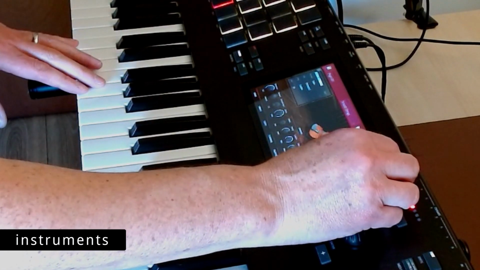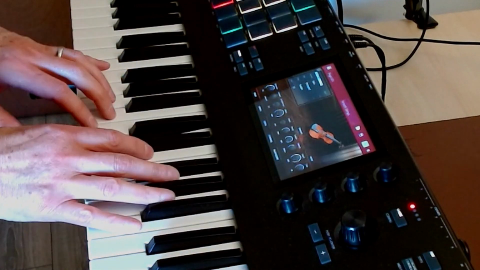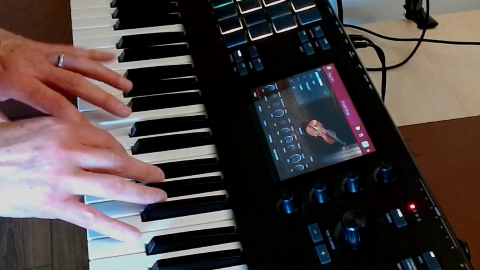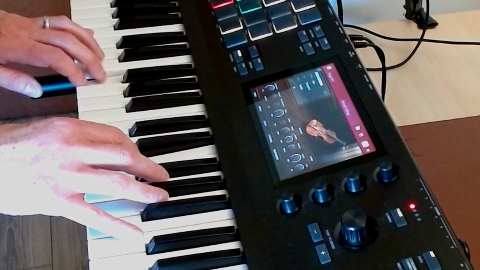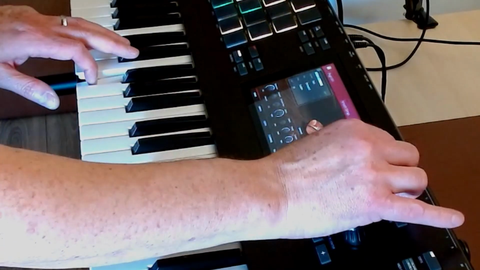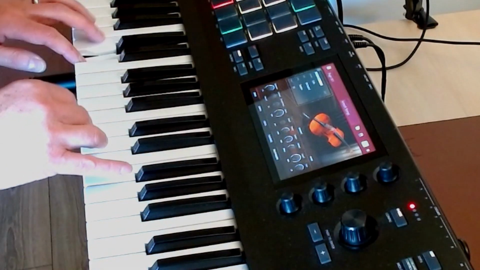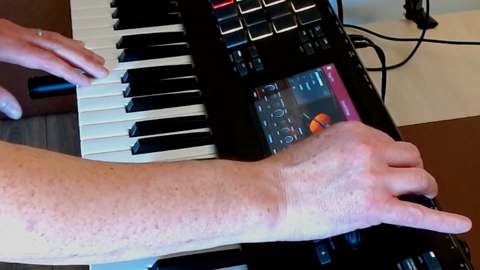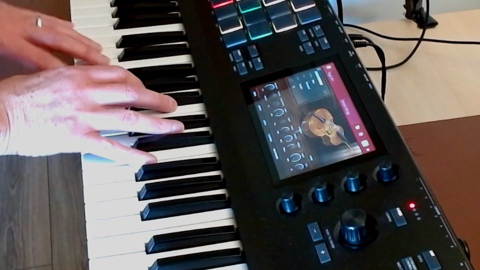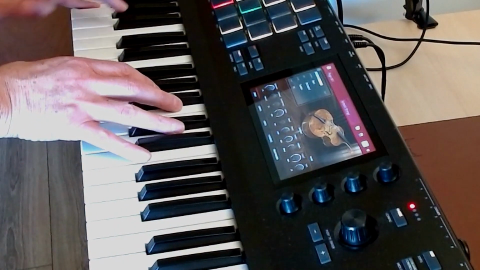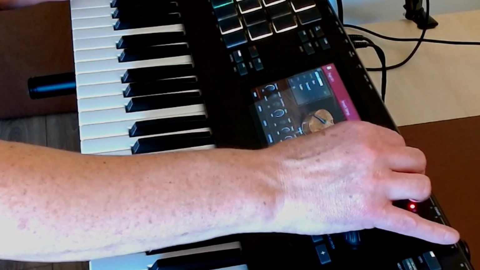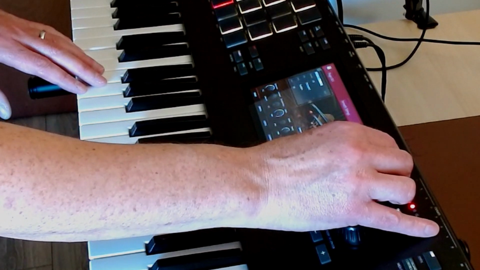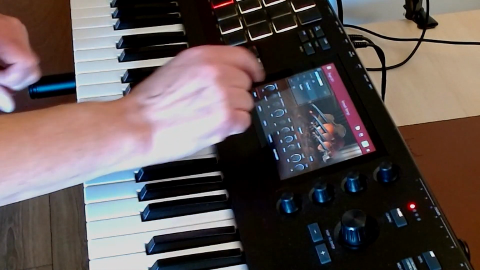And if I use the first Q link, it will change to violin. Viola. And cello. And then the bass, which is like a contrabass. And that is it. So that is your 4 instruments, and then underneath players is orchestral.